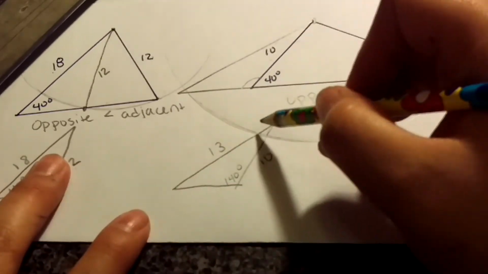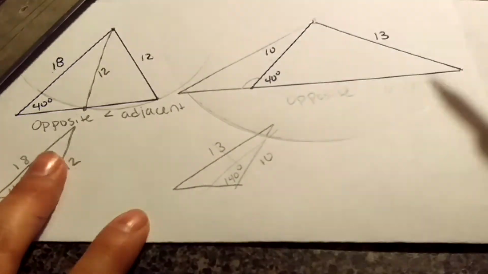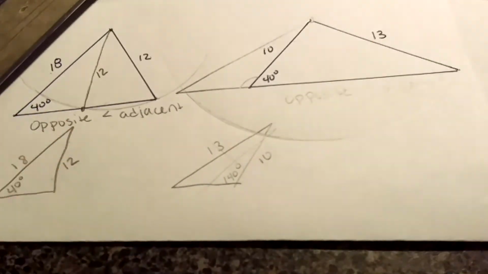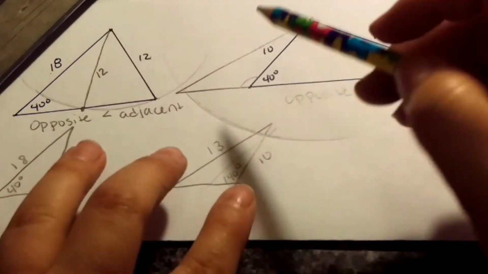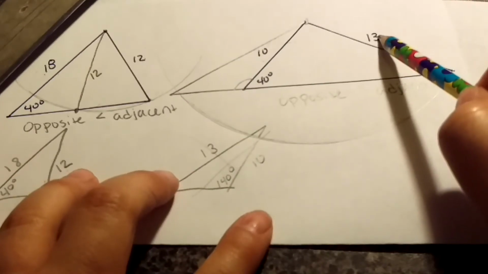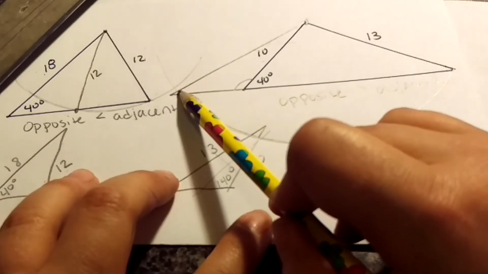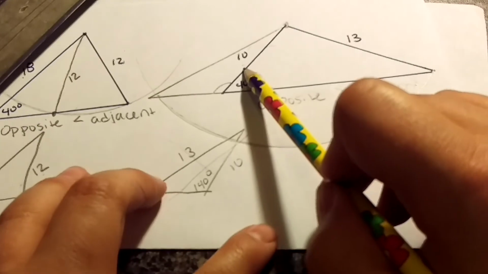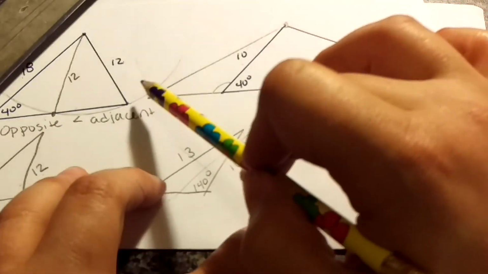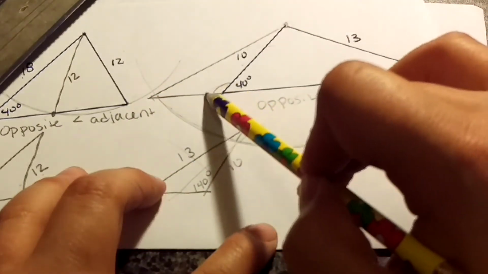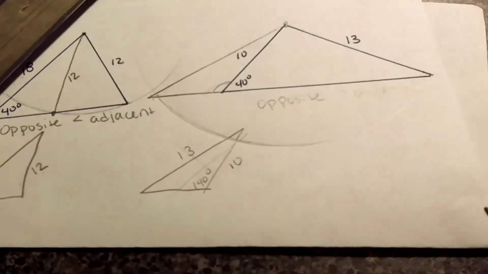So this is not a valid second triangle for this problem, because now that we've changed the angle, we're solving a completely different problem. Whenever that side opposite is longer than the side adjacent to the angle, it creates a triangle outside and changes your given angle. It's no longer a valid triangle.